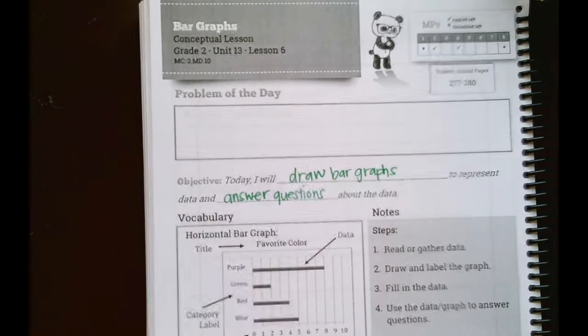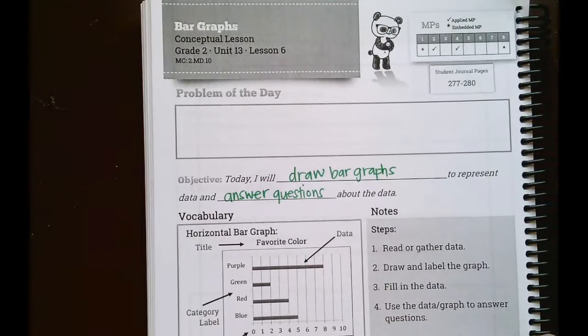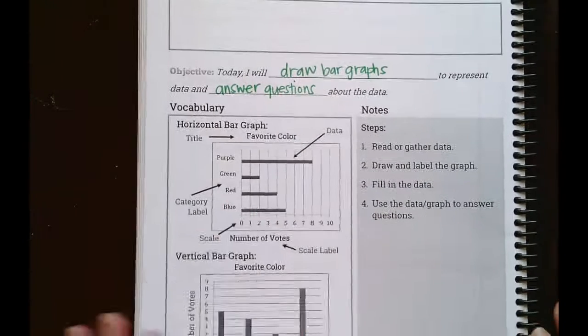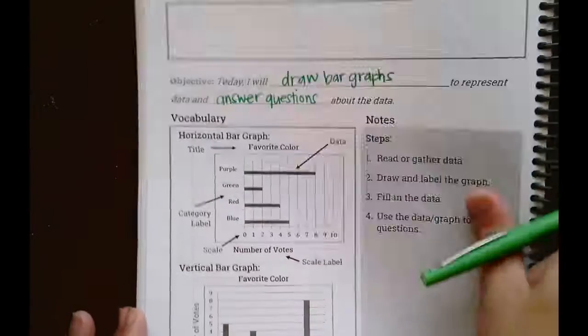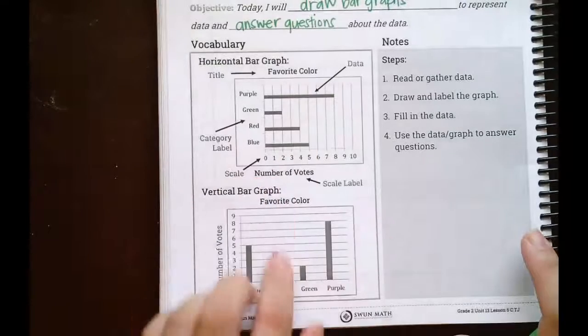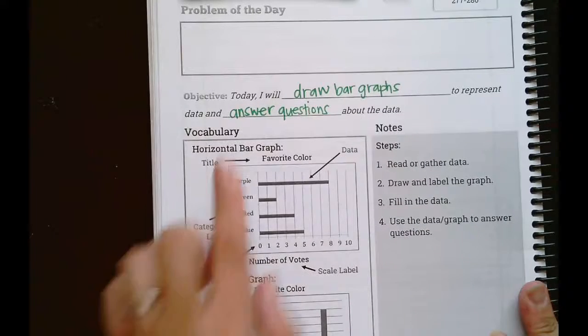Okay, so with picture graphs, we usually use a symbol, correct, to represent each piece of information or each data. Okay, instead we are going to be using bars. They can go either horizontally or vertically, but we'll go over some vocabulary in just a second.